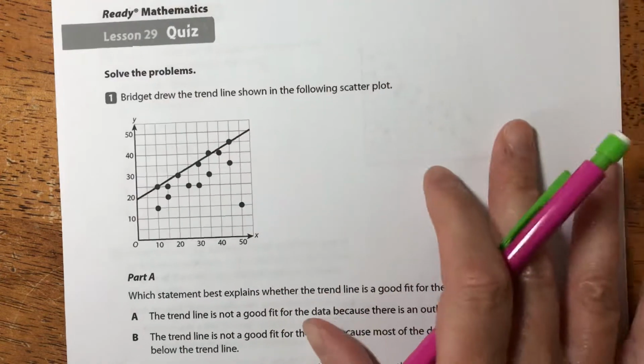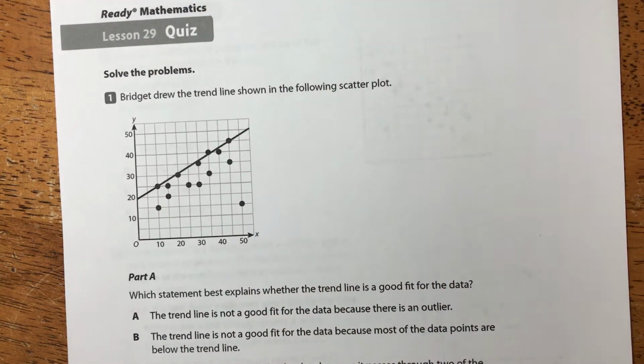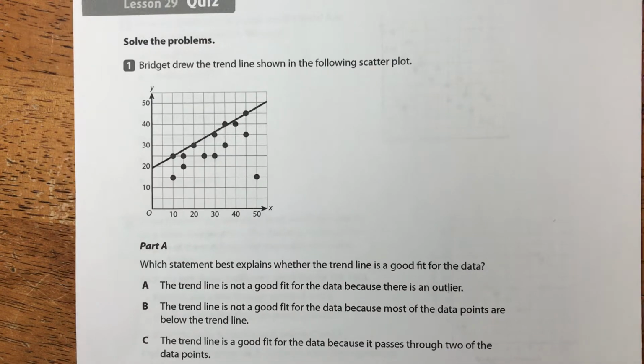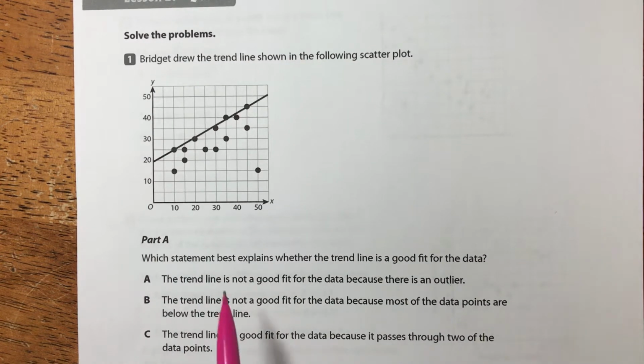Let's see. Number 1, Bridget drew the trend line shown in the following scatter plot. Okay, so this is what Bridget drew. Which statement best explains whether the trend line is a good fit for the data? So this is a pick one, right? Number 1 has one answer. All right, so which one explains whether this trend line is a good fit?